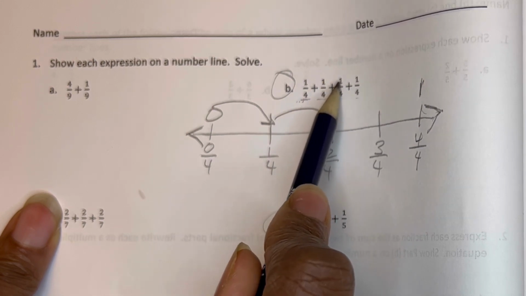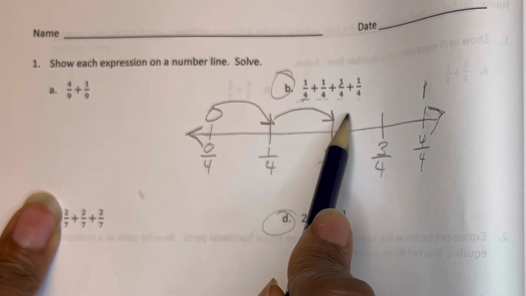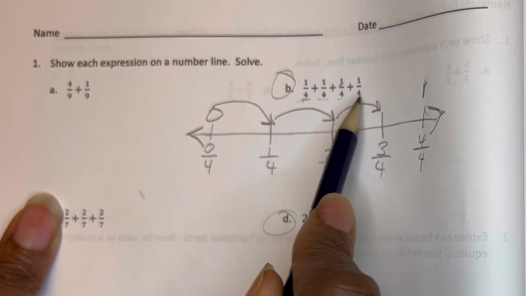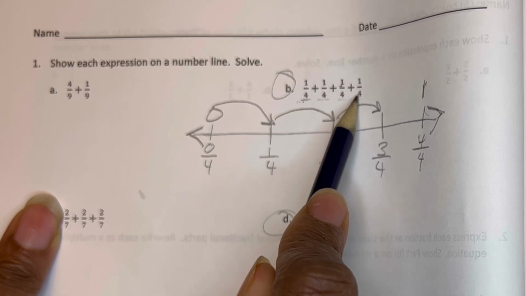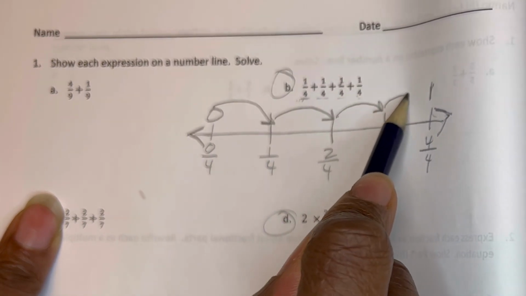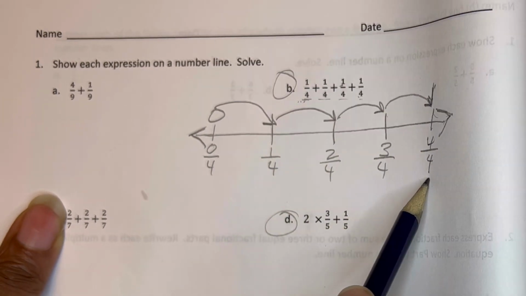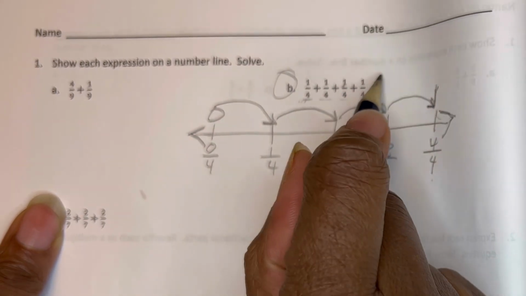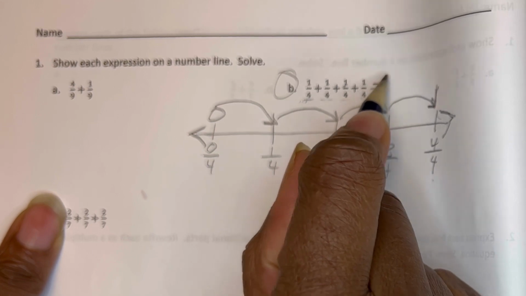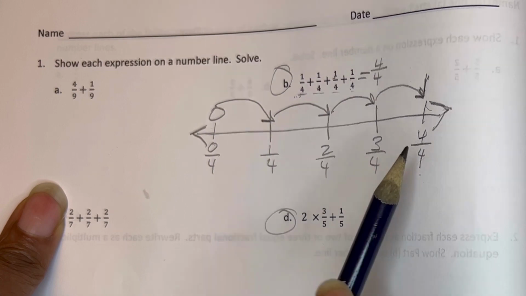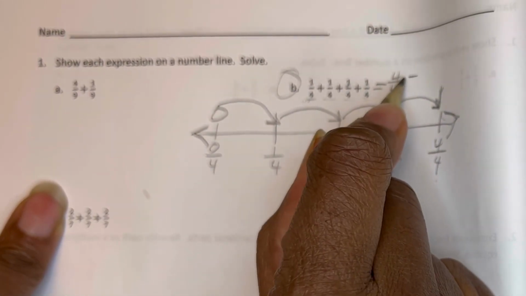Then it wants me to add a third 1 fourth, so I'm going to do another jump over. And then finally, they want us to add 1 fourth again. And so when we do so, we're going to land at 4 fourths. So that will make the answer 4 fourths. And remember, 4 fourths is also equal to 1 whole.